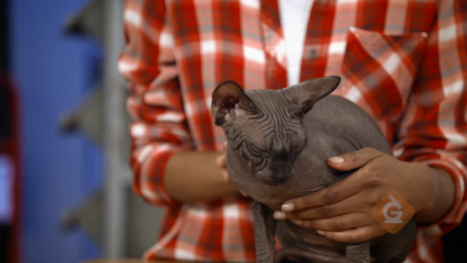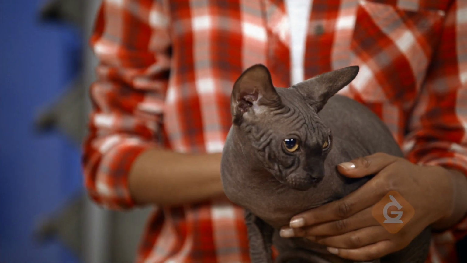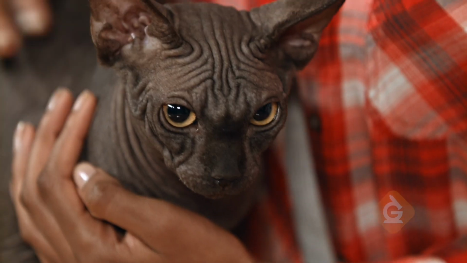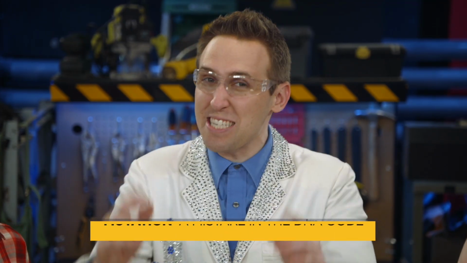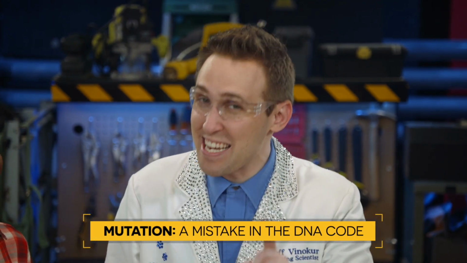Wow, so almost every part of us, from our hair, to our hearts, to our brain, wouldn't exist without proteins. That's right. So the hairless cat I was holding earlier must have been unable to make hair protein. Meaning it didn't have the gene to make hair protein. Or maybe there was a problem with the gene. A problem like a mutation, which is a mistake in the DNA code.